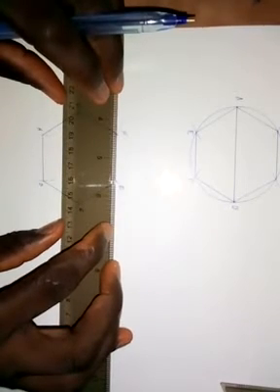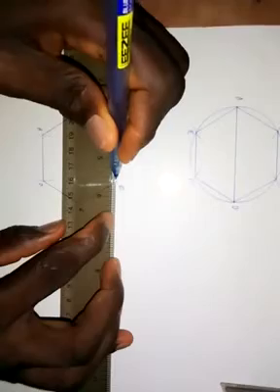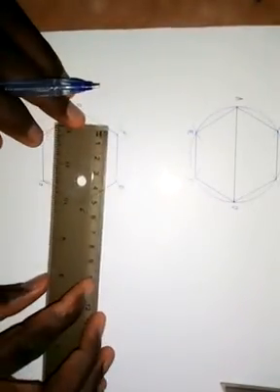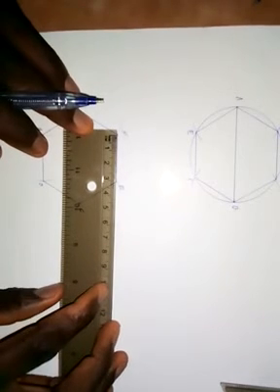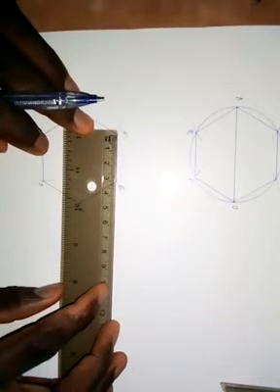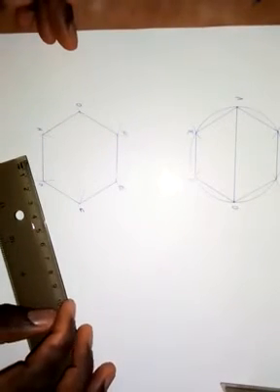EF will automatically be equal to 30 mm. I don't have to measure it. If I measure it, I will still get 30 mm. This is it. So EF is equal to 30 mm.